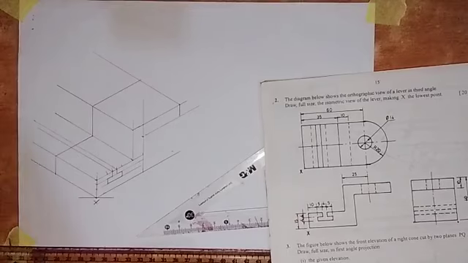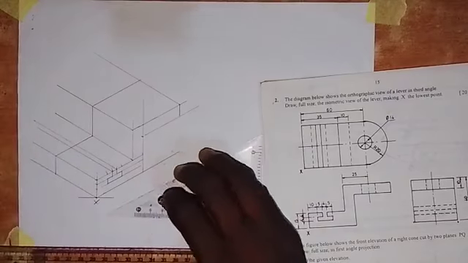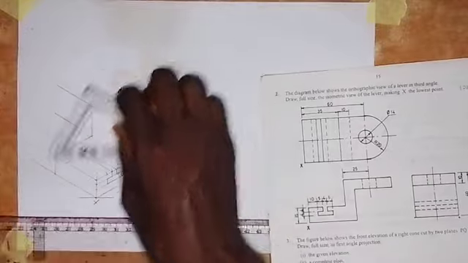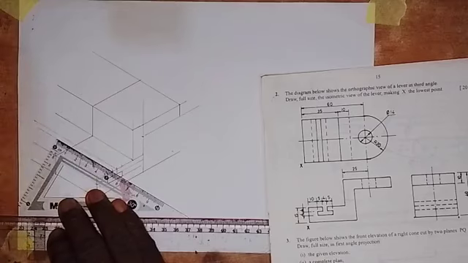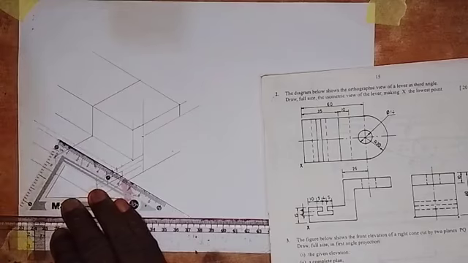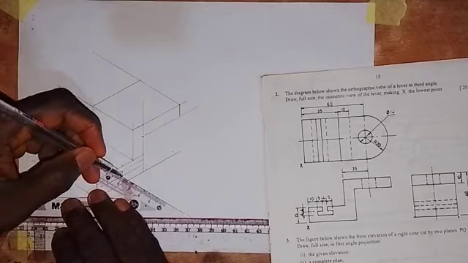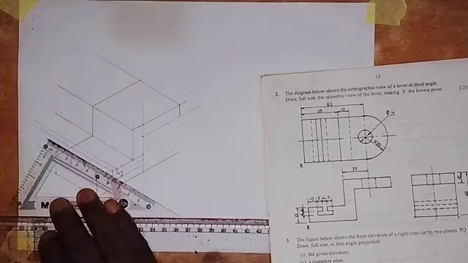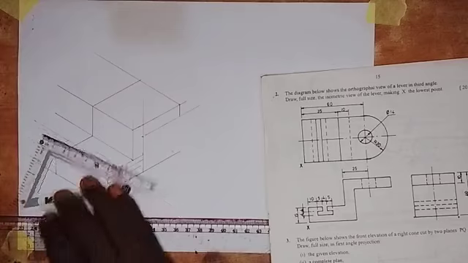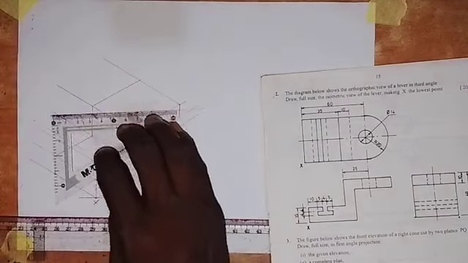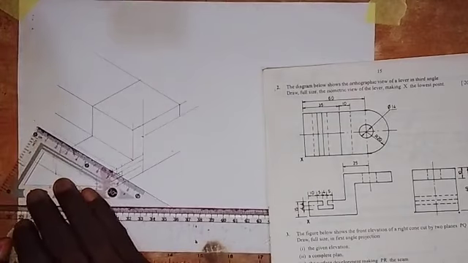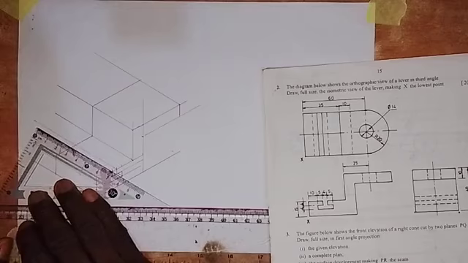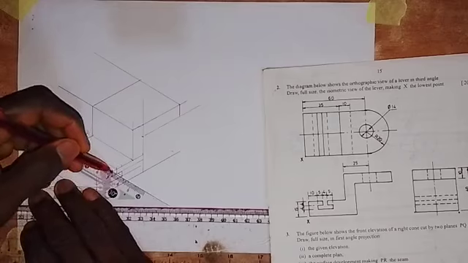Now, other things that we are going to put here. So let's see. From this point here, I'm going to draw a line at this particular point. So that this line will go in. It's a short line that will go in a bit. Okay. Then I also need to draw a line from this particular point. So if I draw a line from this point here, the line will fall.